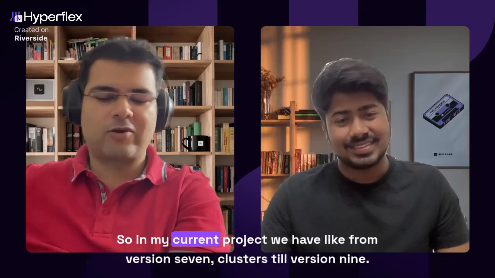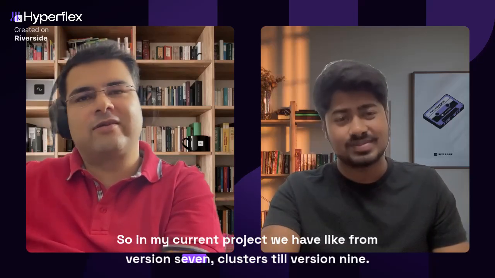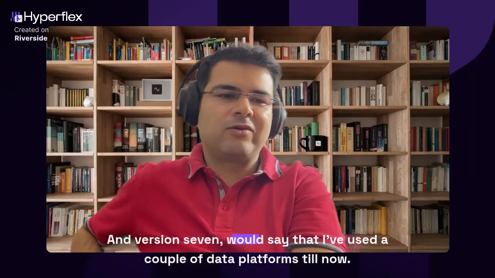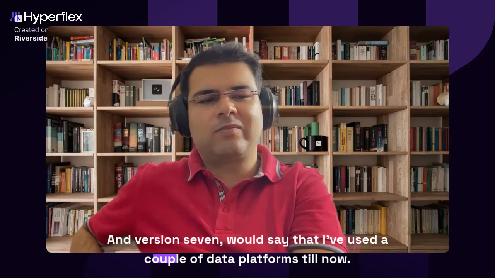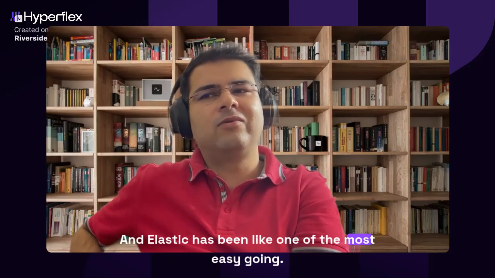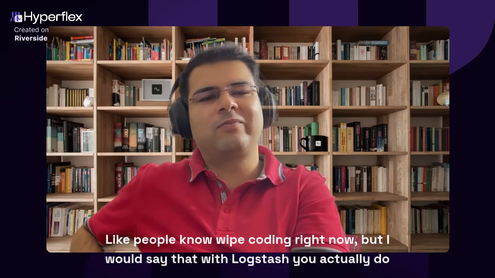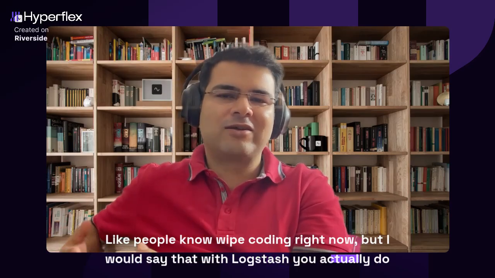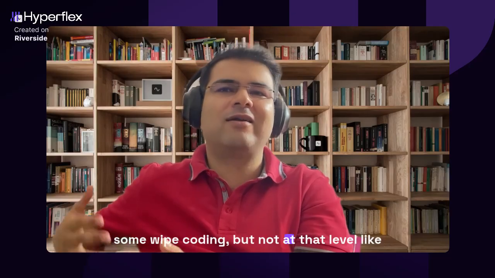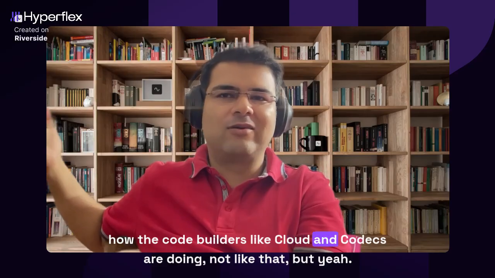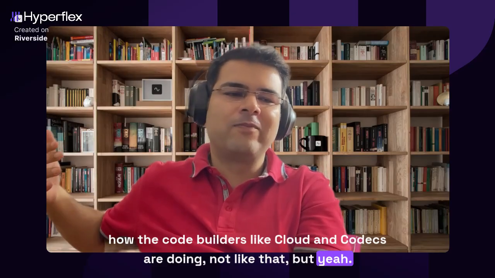Okay, so version 7. In my current project, we have clusters from version 7 till version 9. And on version 7, I would say that I've used a couple of data platforms till now, and Elastic has been one of the most easygoing. People know vibe coding right now, but I would say that with Logstash, you actually do some vibe coding, but not at that level of how code builders like Claude and Codex are doing. Not like that, but yeah.